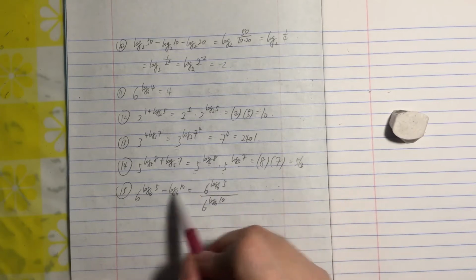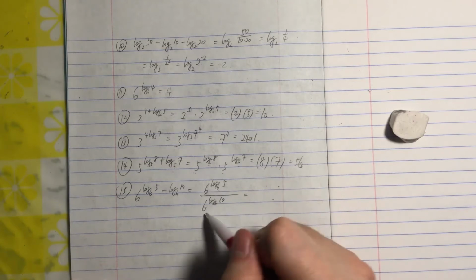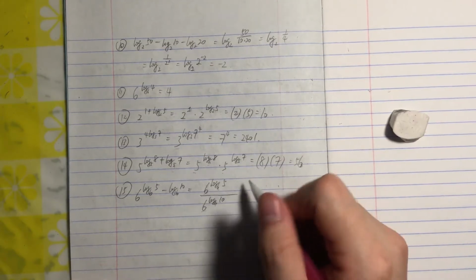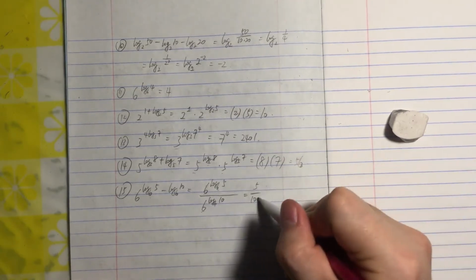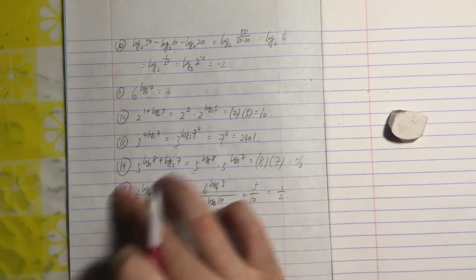I can convert subtraction to division. And then when the base is the same, by the property of logarithmic function, in the numerator I get 5, in the denominator I get 10. 5 over 10 can be reduced to a half. That's how we simplify this expression.